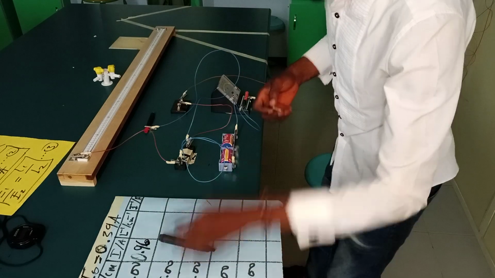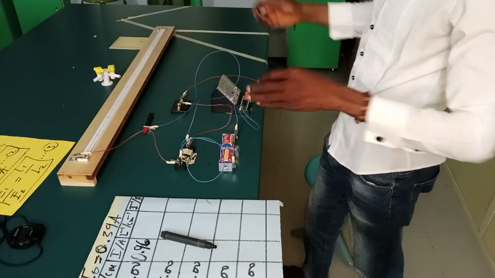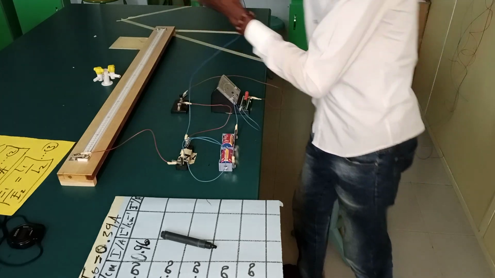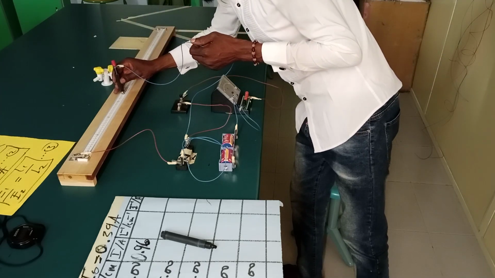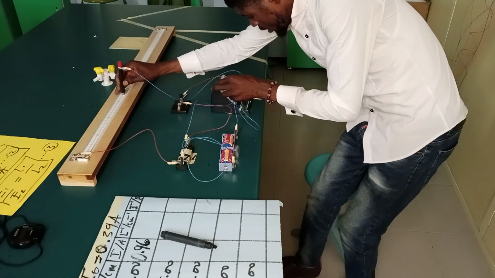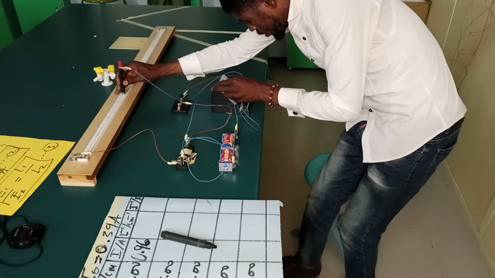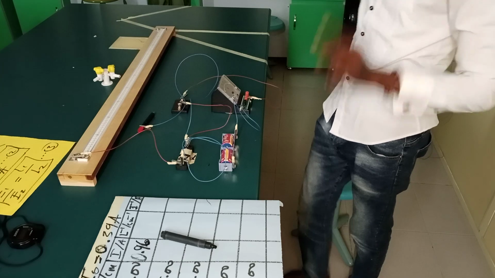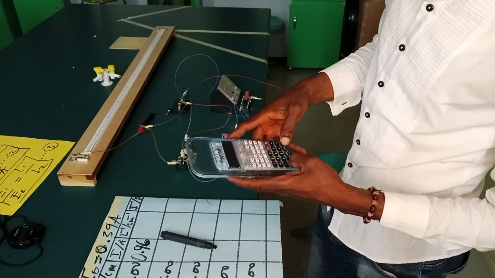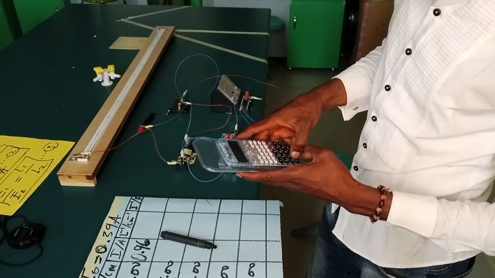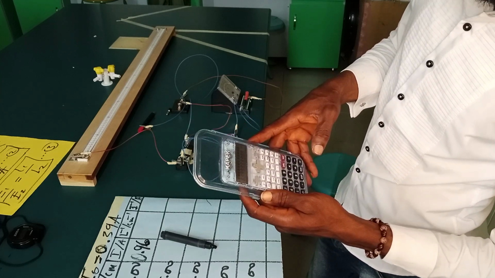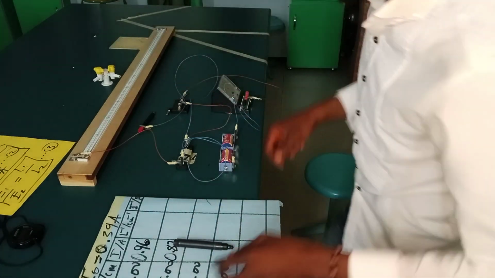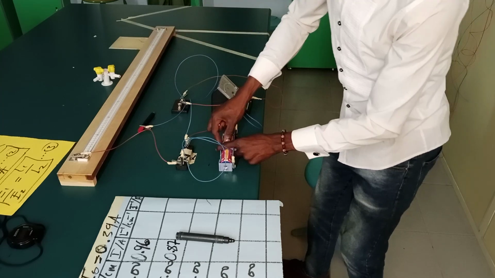The next one is 35. Always remove the key to avoid battery drainage. I plug my key again. I will tap this on 35. This is 30, 35. At 35 I have 10, 11, 12, 13, 14, 14.5. I will break the circuit to avoid battery drainage. So 14.5 times 0.06, if I do that, I have 0.87. So I'll have 0.87.